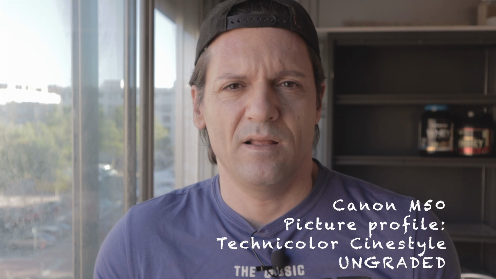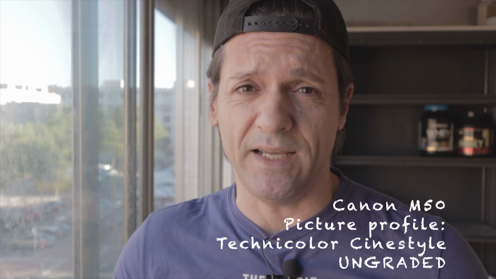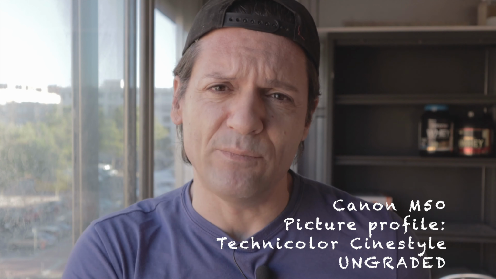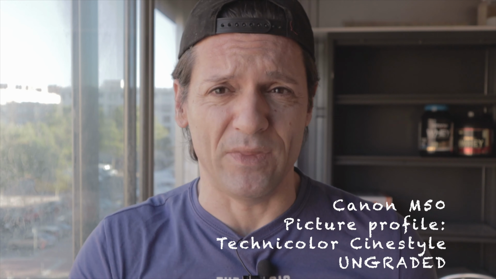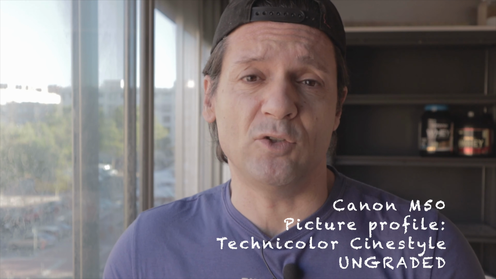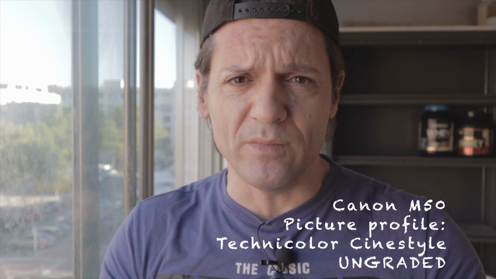And this is it. This is Technicolor Cinestyle with the Canon M50. Of course, it's not a perfect flat picture profile, but it's something. When you use this Technicolor Cinestyle instead of a default picture profile, for sure you will get more information in the highlights and the shadows. But hey, it looks like crap. Yeah, this is what it looks like straight out of the box in your file when you record, but then you have to color grade it. And it looks like this.